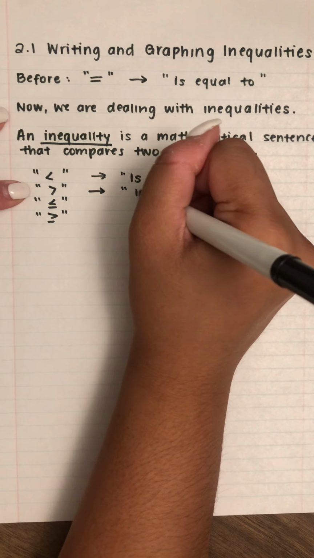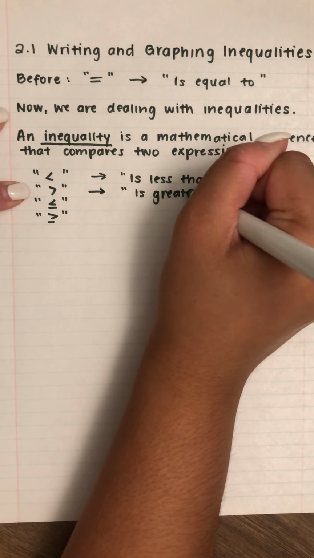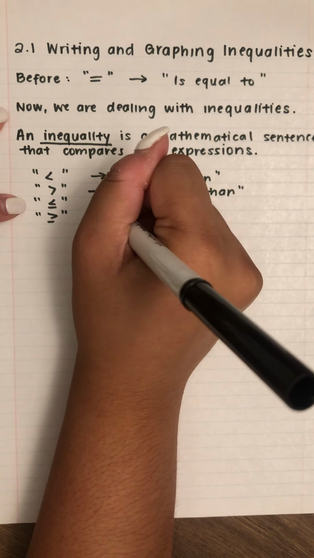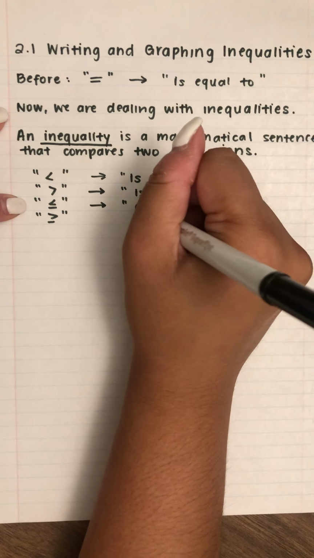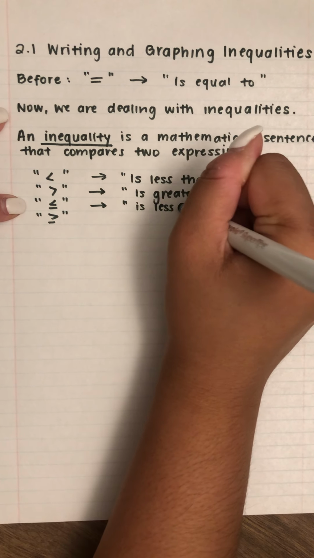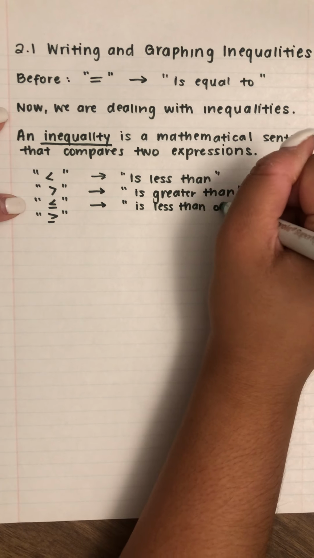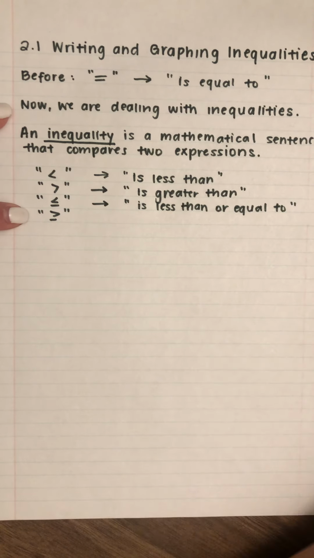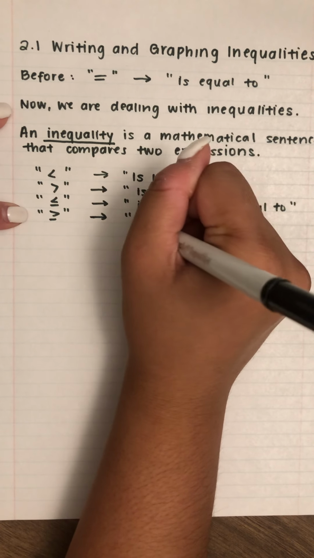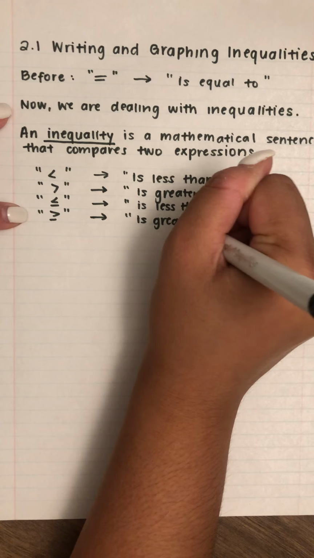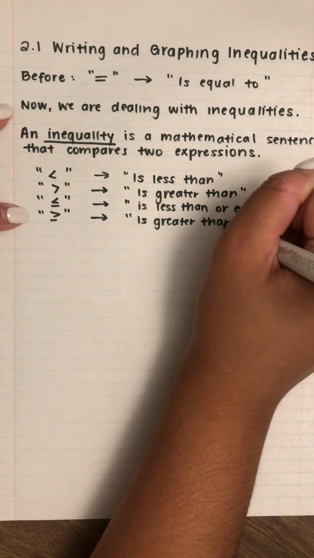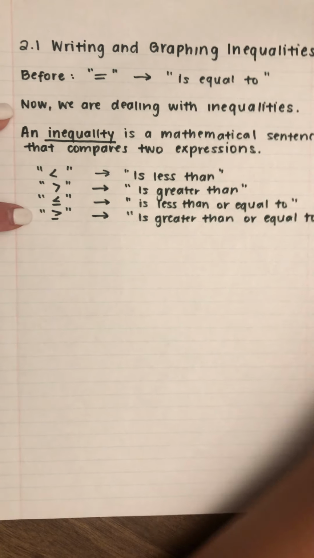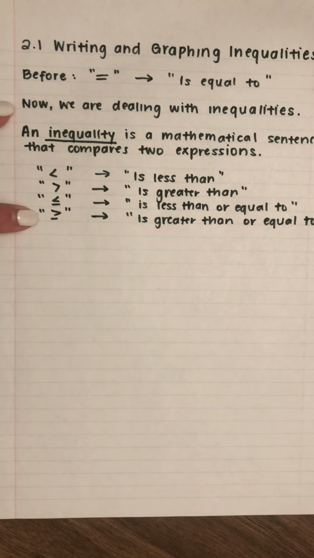Something is greater than something else. Something is less than or equal to something else. And finally, something is greater than or equal to. Notice the line under means or equal to.